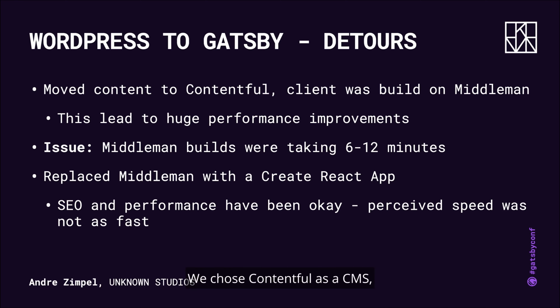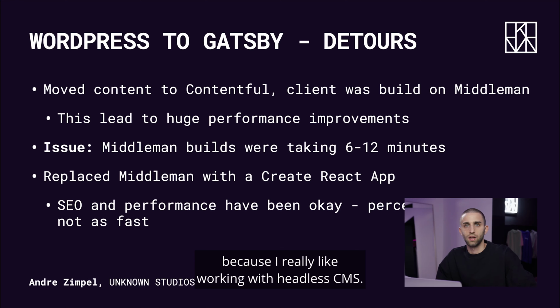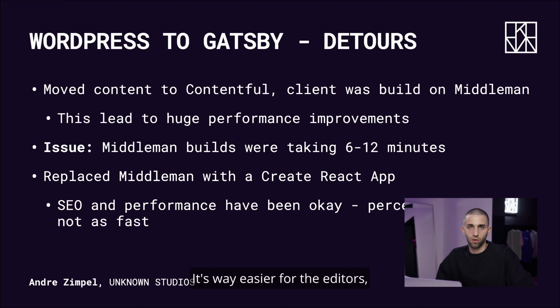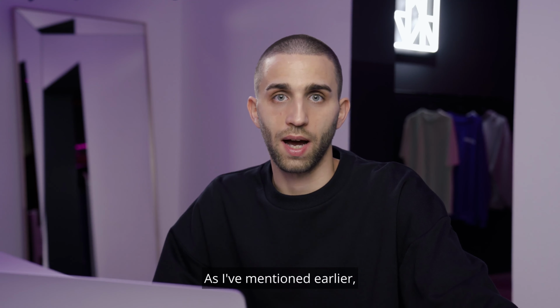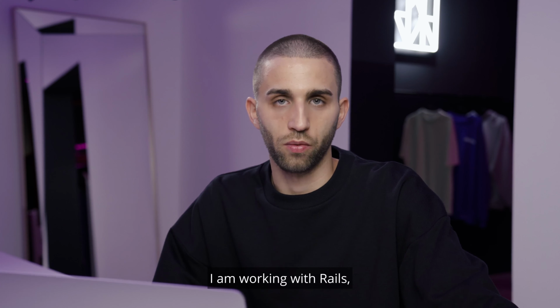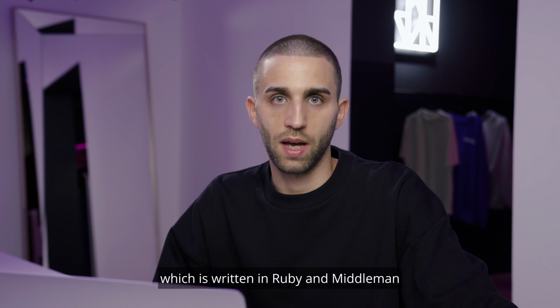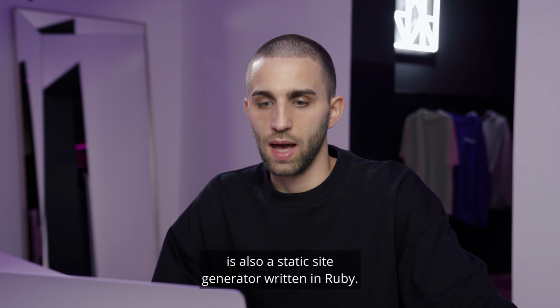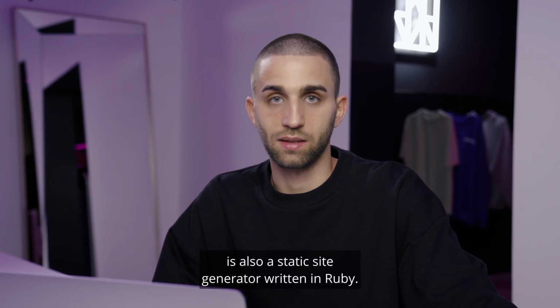We chose Contentful as a CMS because I really like working with headless CMS. It's way easier for the editors as well as for me as a developer. As a client, I chose Middleman. As I've mentioned earlier, I am working with Rails, which is written in Ruby, and Middleman is also a static site generator written in Ruby.